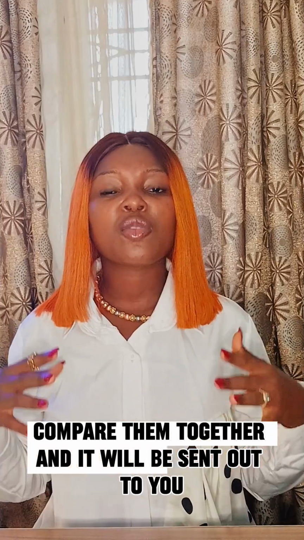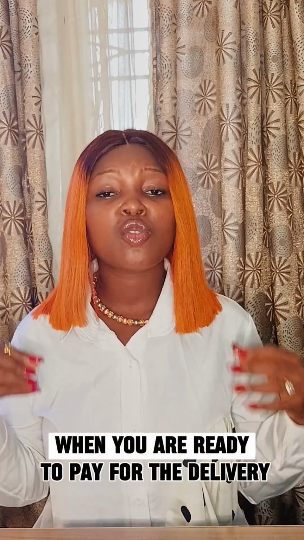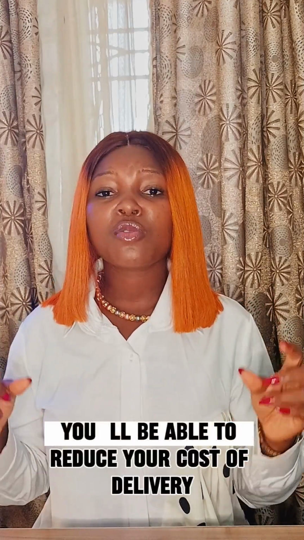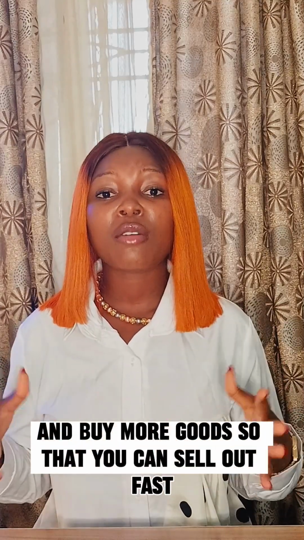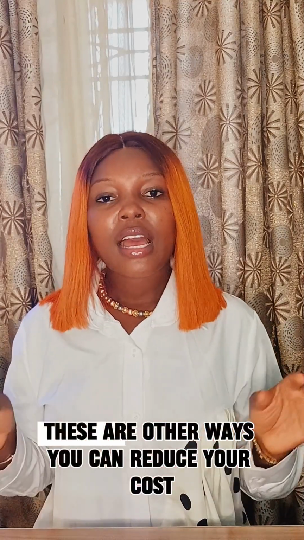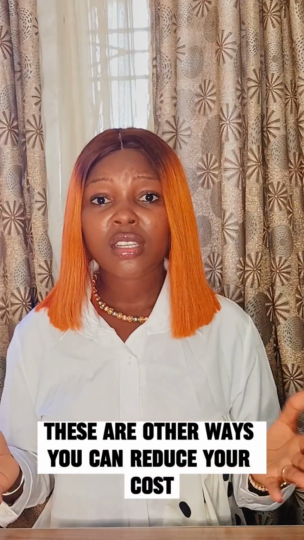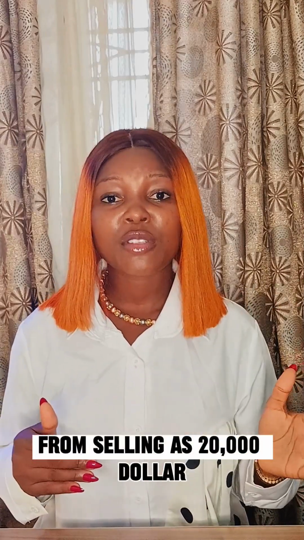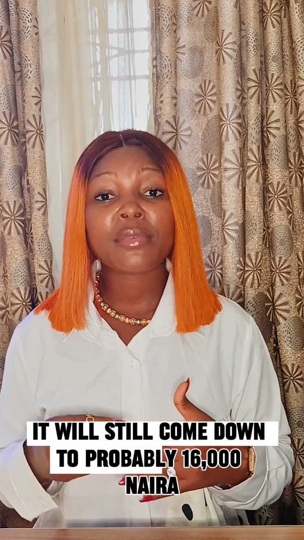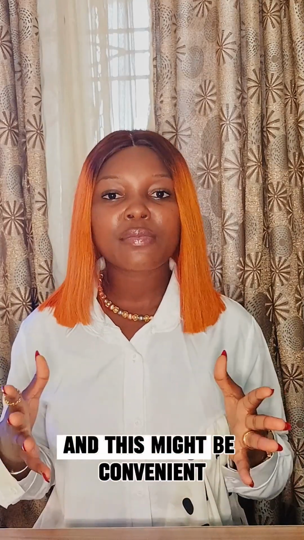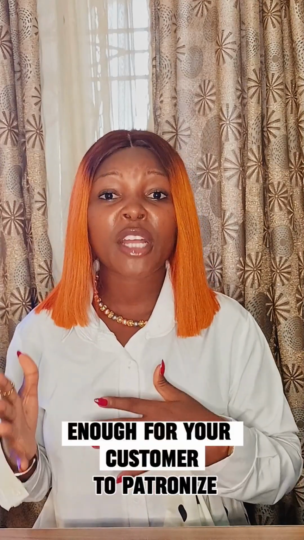Another way is by doing a stockpile, meaning you can buy your goods over a period of 1 month, compile them together, and they will be sent out to you when you're ready to pay for the delivery. You'll be able to reduce your cost of delivery and buy more goods so that you can sell out fast. These are other ways you can reduce your cost from selling at 20,000 naira. By the time you reduce all these things, it will still come down to probably 16,000 naira, and this might be convenient enough for your customer to patronize.